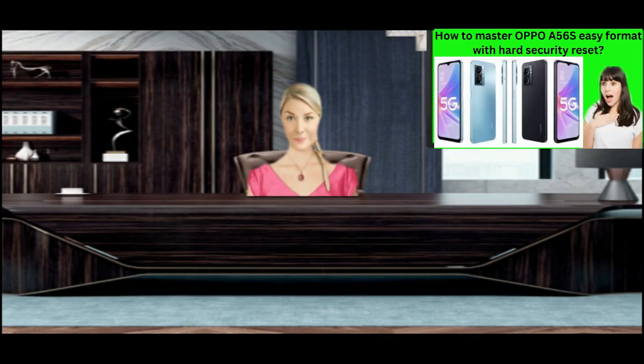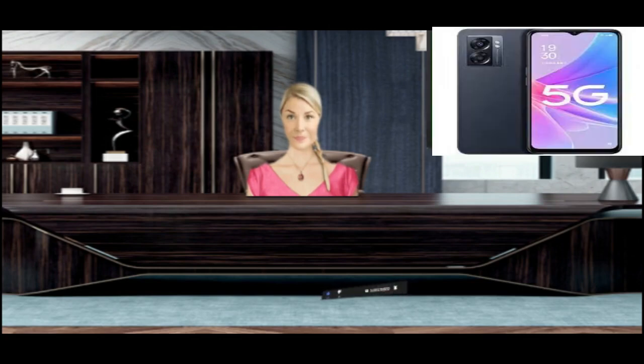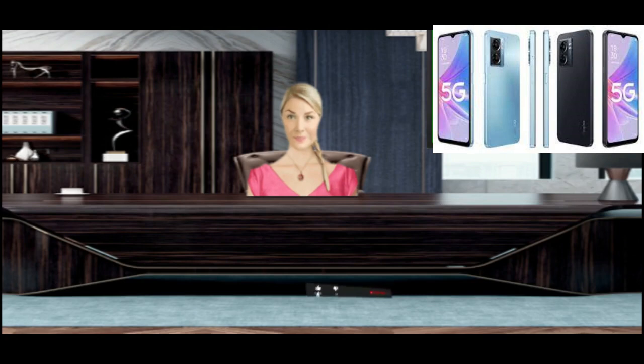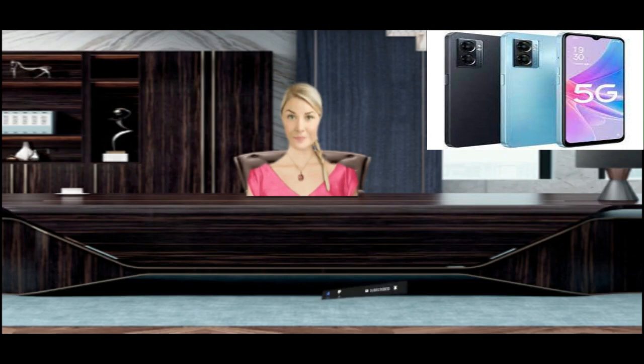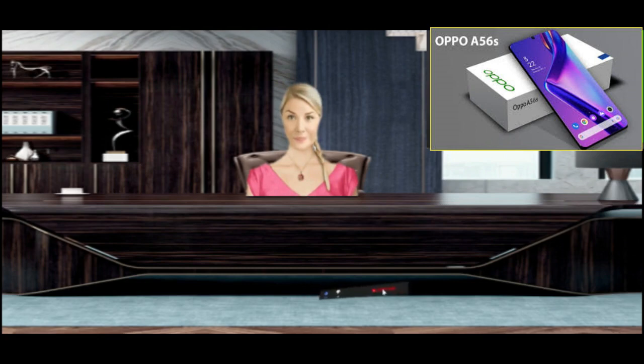We need to choose a secondary protection for backup such as password, PIN or screen lock pattern. Why? When your OPPO A56S restarts, fingerprint or face detection will not work from the beginning. However, problems will start when we cannot unlock this phone or the fingerprint is not working.